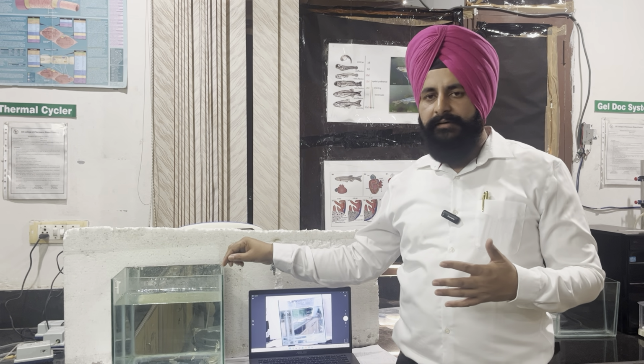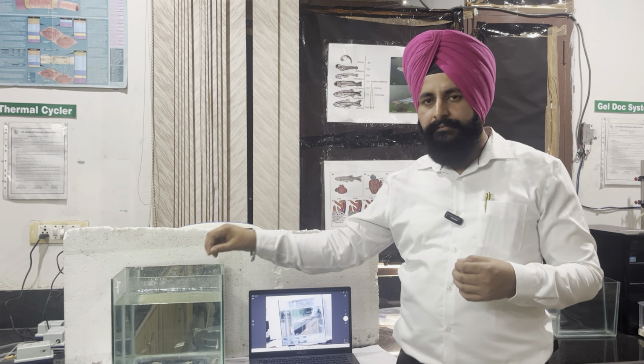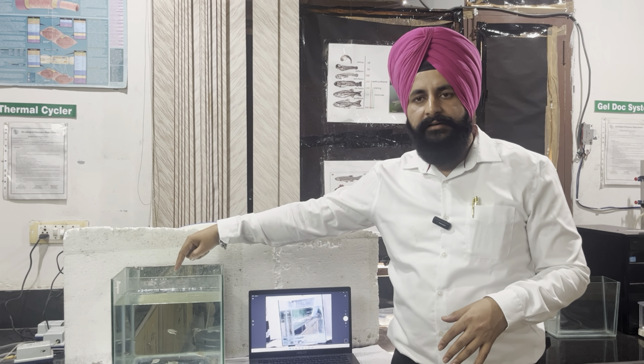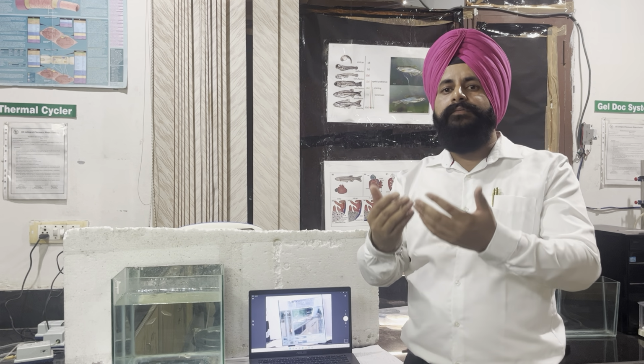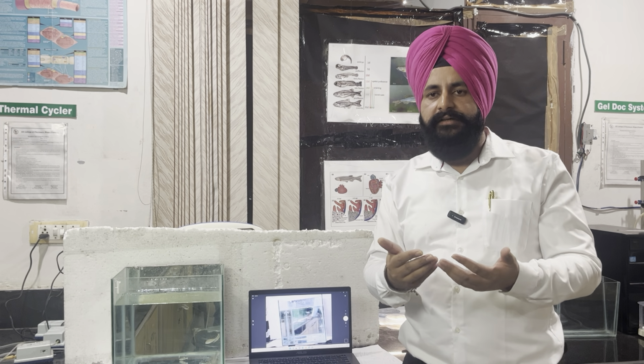Now what will happen here? This is a mirror chamber apparatus. Whenever you keep a zebrafish inside, the inner side is lined with a mirror. So the zebrafish will find that there are some more fishes here. So this is a predator-like condition.